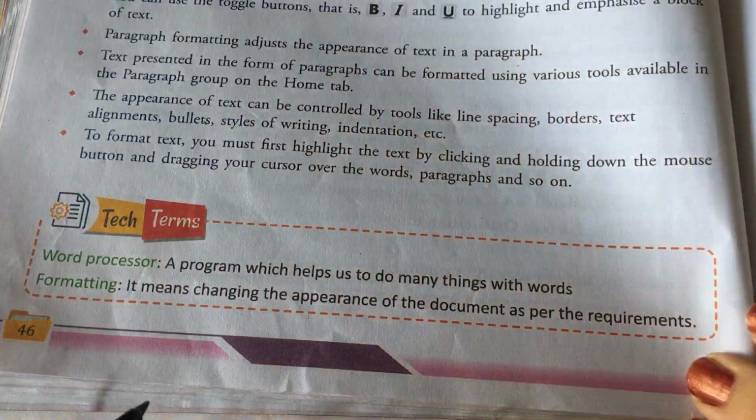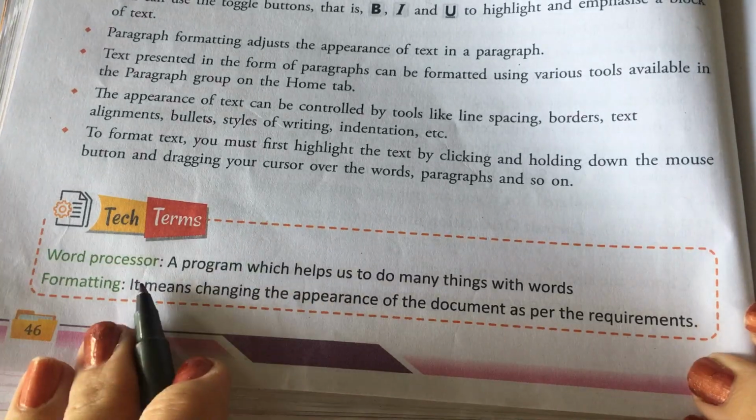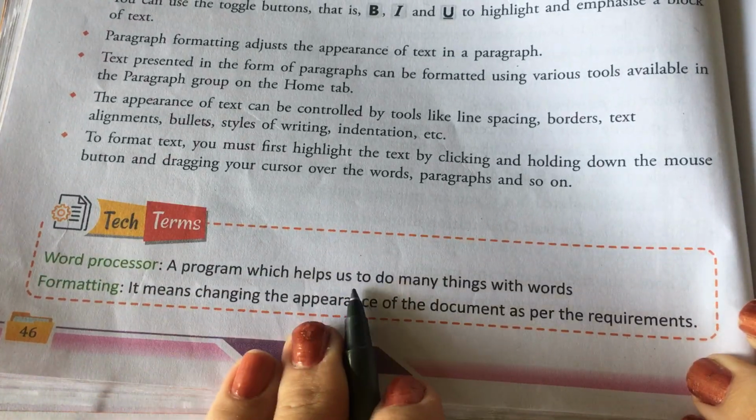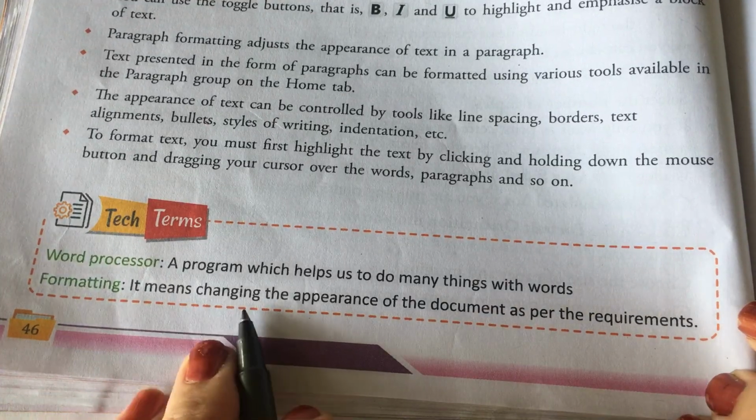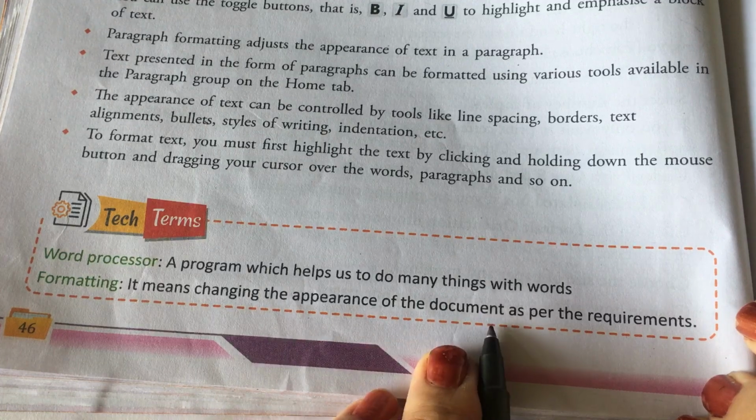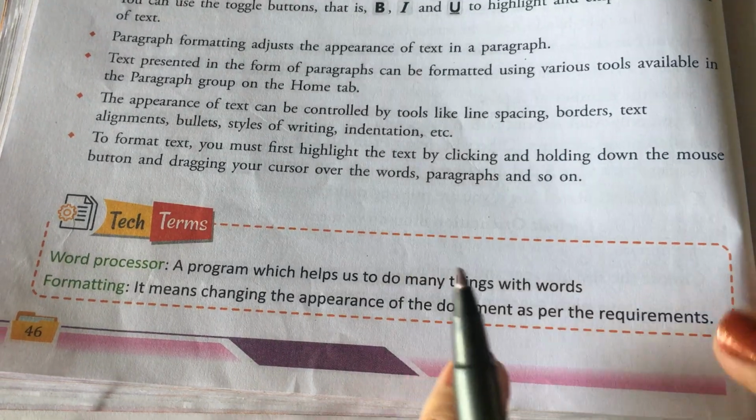Now the tech terms. Word processor, a program which helps us to do many things with words, and formatting, it means changing the appearance of the document as per the requirements.